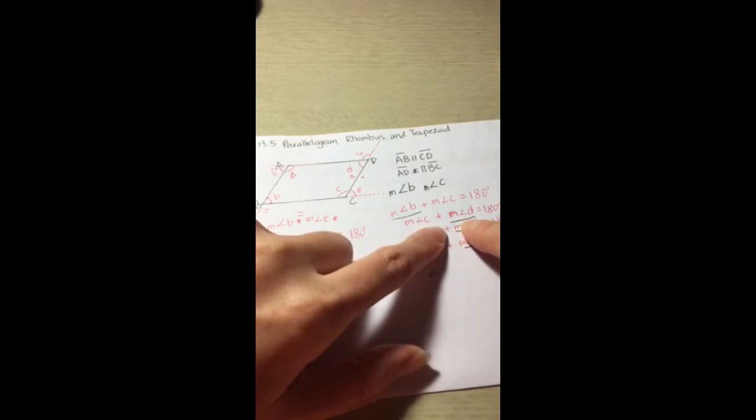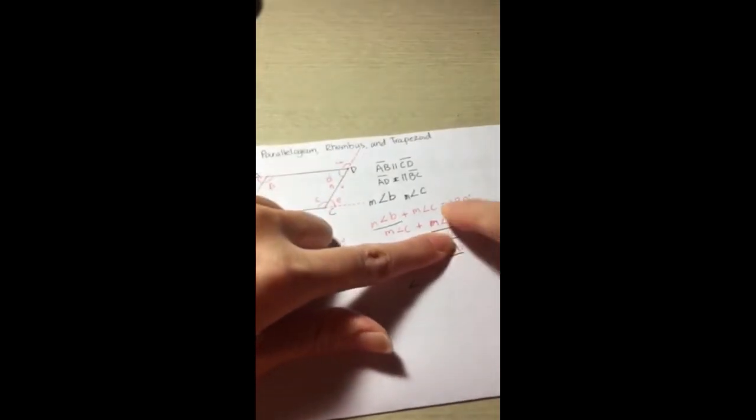So we know that angle B and angle D are equal because, see, angle C is the same for B and D. Angle B equals angle D. So B and D are here. So the opposite two angles are equal.